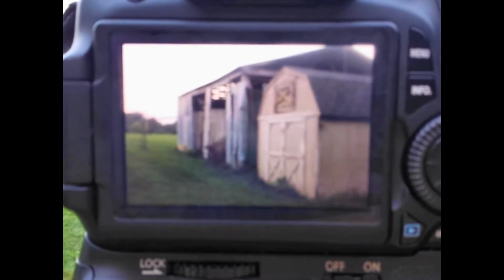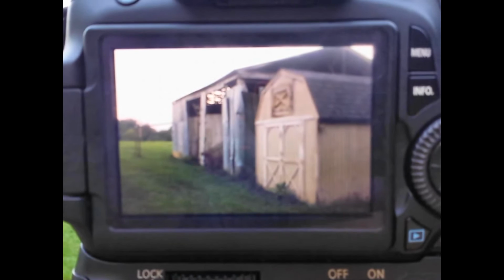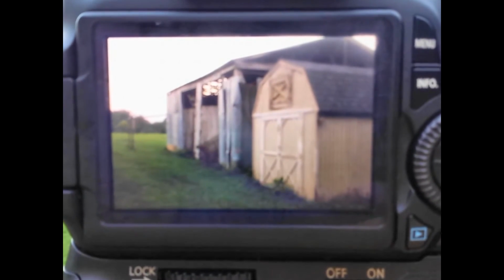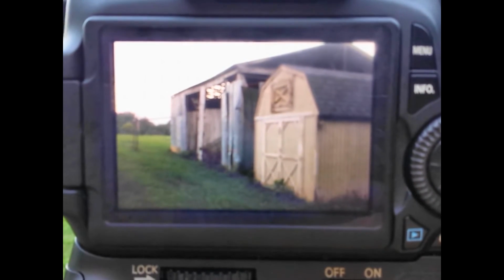You can see at 1/25th of a second with that f-stop of 11 that we have brightened the photograph back up. Here's the photograph with f-stop of 11 and the shutter speed at 1/100th of a second. You can see it's much darker.